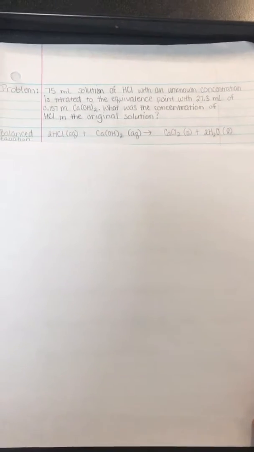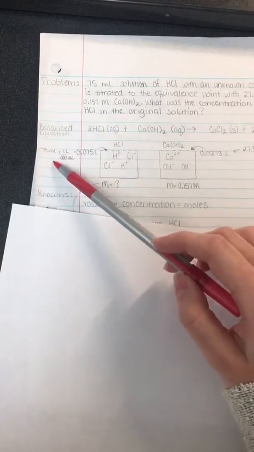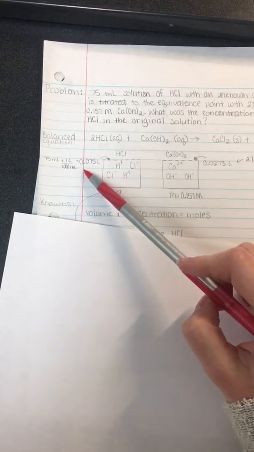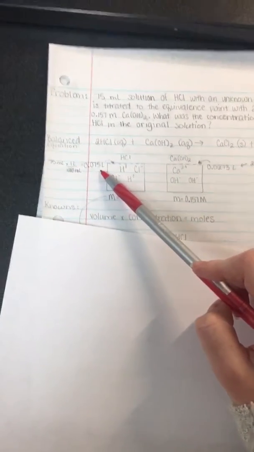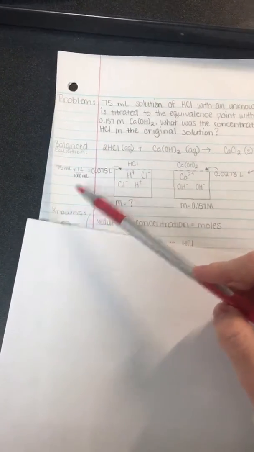In doing so, we get that 2HCl plus Ca(OH)2 yields CaCl2 plus 2H2O. The next thing we're going to do is write out our knowns and draw a picture of what's happening in the problem. So we know that there is a solution of hydrogen chloride with a volume of 75 milliliters, which we can convert to liters right now, and we'll get 0.075 liters. It's easier to do this step in the beginning, that way you don't forget to do it at the end.